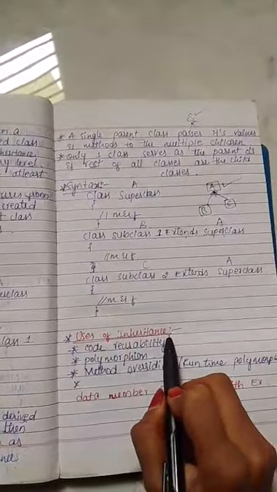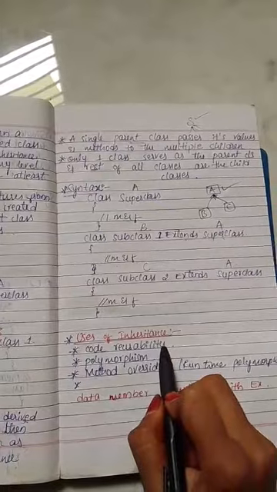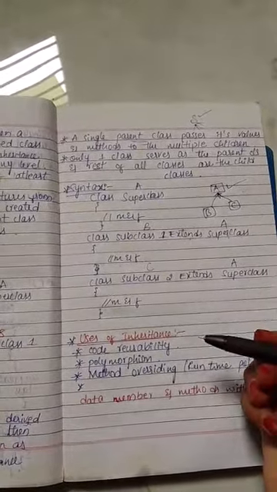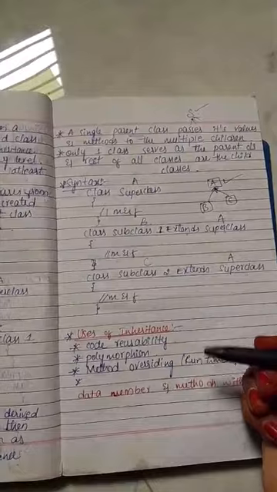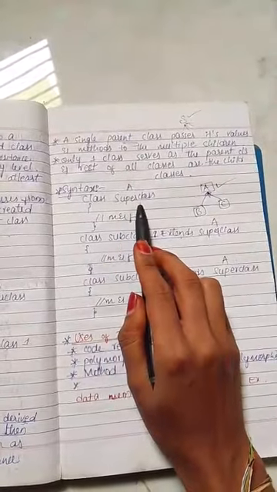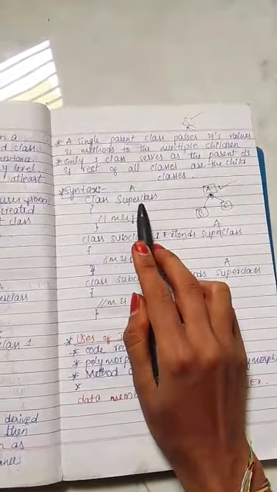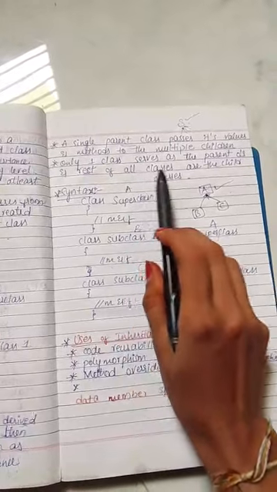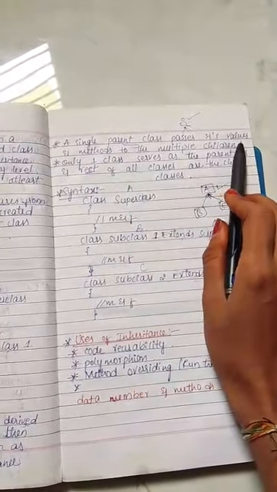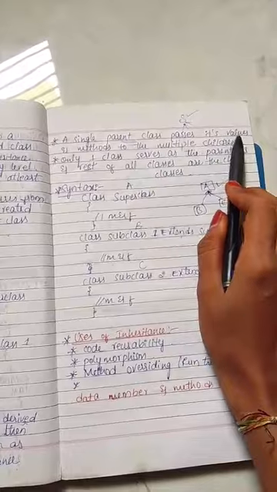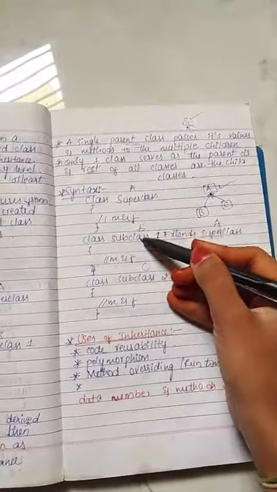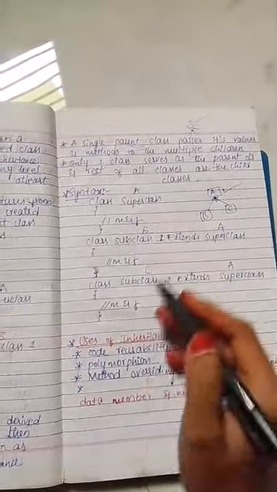Uses of inheritance. Code reusability: we can reuse the same code in a subclass. We have one superclass, and I'm reusing its values and methods in subclasses.